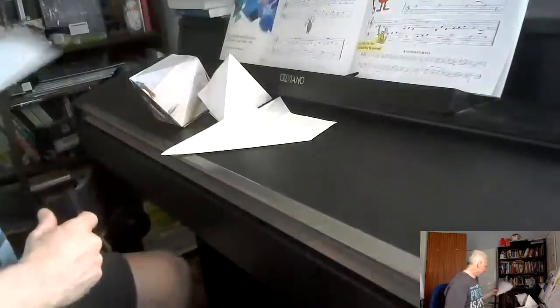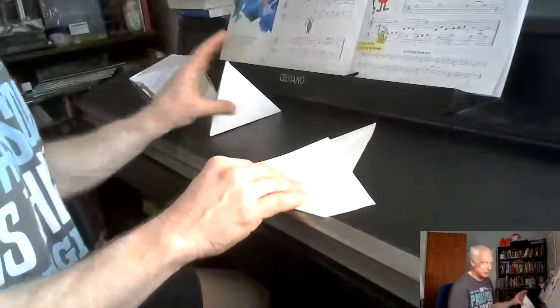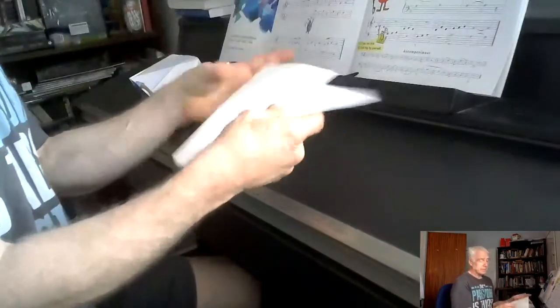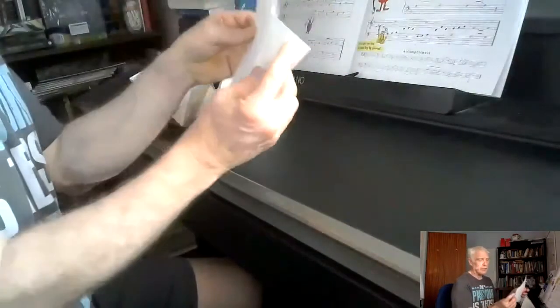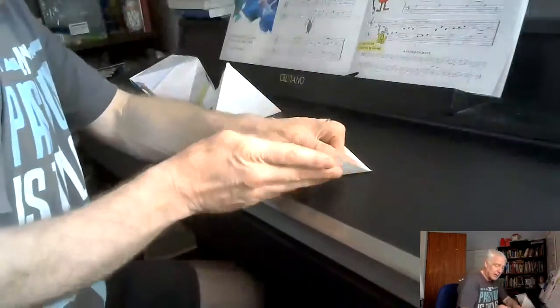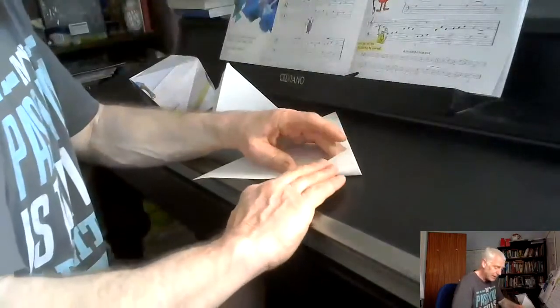Right then. I haven't finished though because it doesn't look much like a tetrahedron. So the next thing I need to do is tuck in this little bit here so that I can make, as you can see, it's almost a triangle. So I make it into a proper equilateral triangle. Again, when I do this next fold, folding it in, I don't make any new folds.